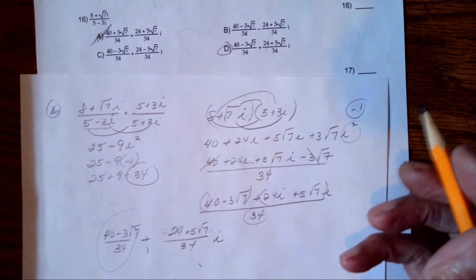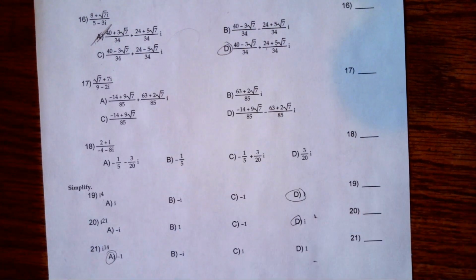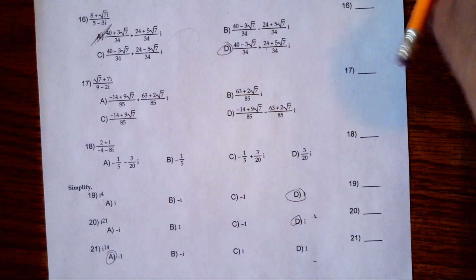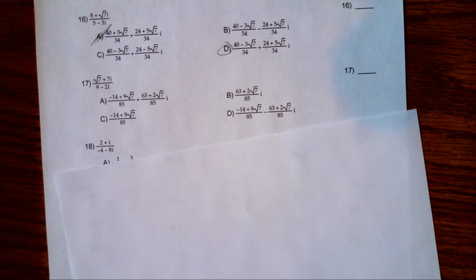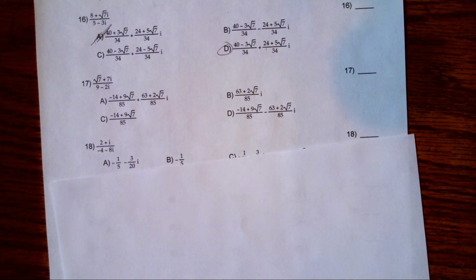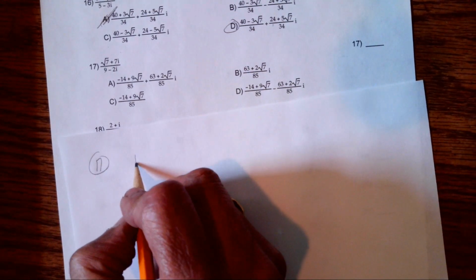And remember, i squared is negative 1. Combine like terms. Separate these two. But unfortunately, that's the only way you can do that, unless you want to play that game with a calculator, get an answer in decimal form, take each one of the 4 answers, change it to decimal form, and then match it up to what's going on with your calculator. I don't know. Sometimes you just got to suck it up.